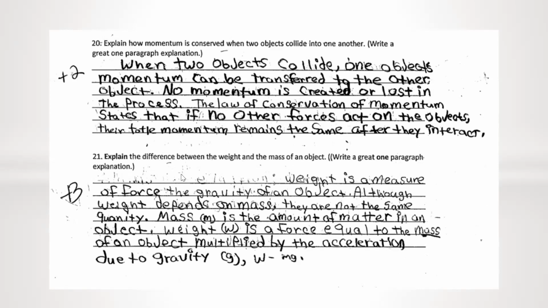Let me open it up to you. What do you like about this evidence? What do you think could be improved? What do you notice? Do you think this is strong evidence?